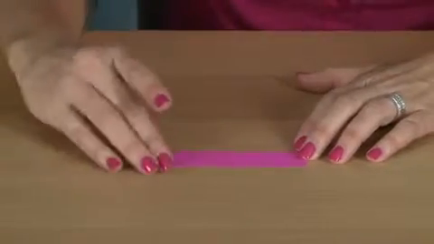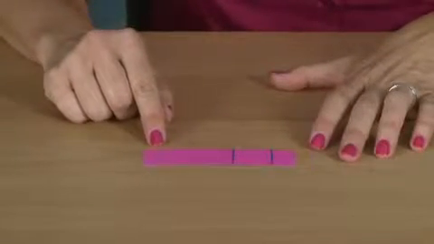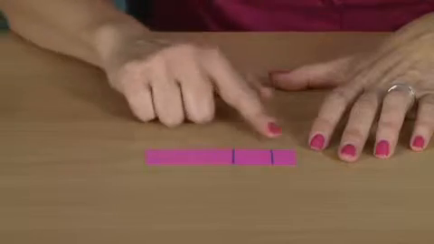First is that fractions describe equal parts. So when I take this pink bar, if I divide it into 3 pieces, they must be equal pieces. So in this way, this would not describe thirds for this bar.